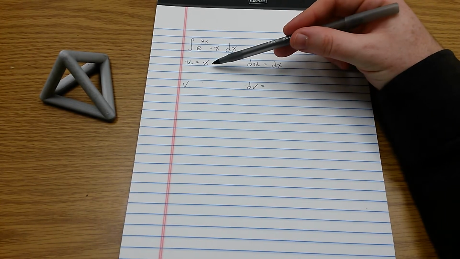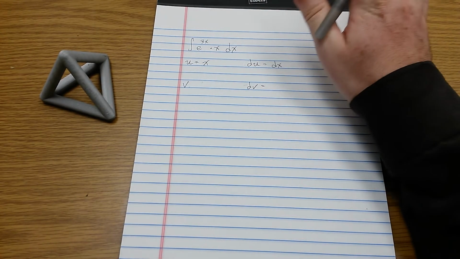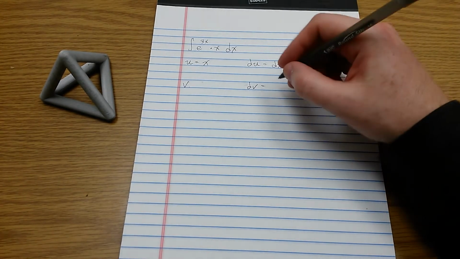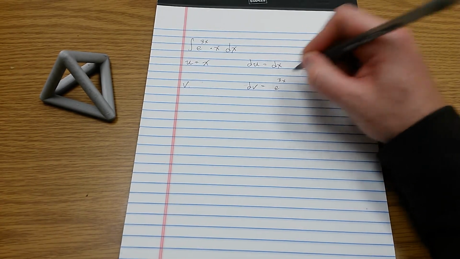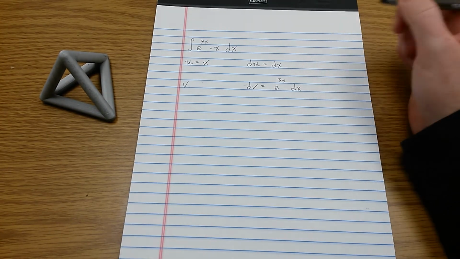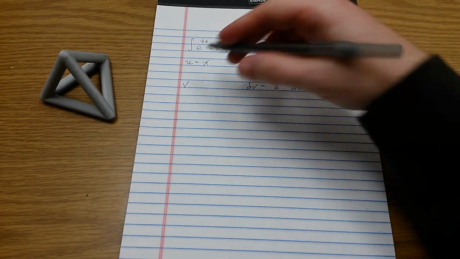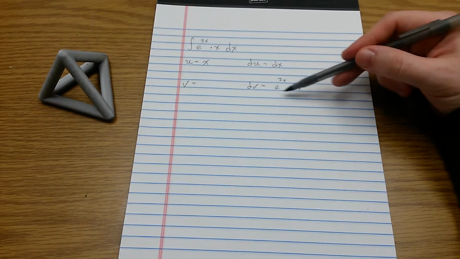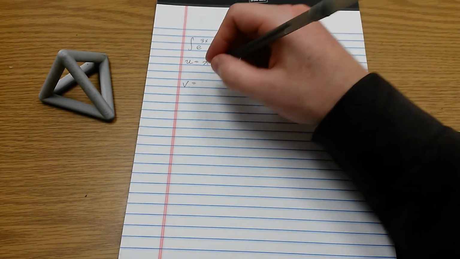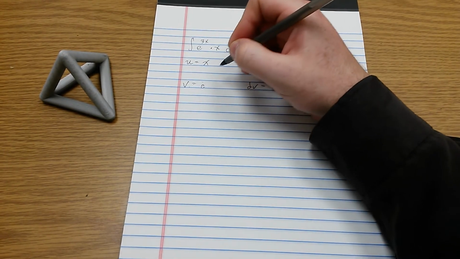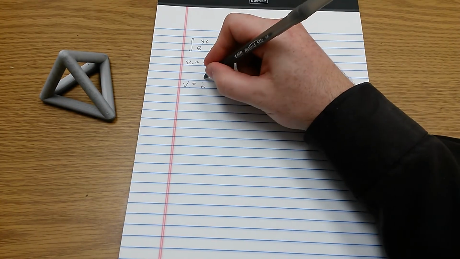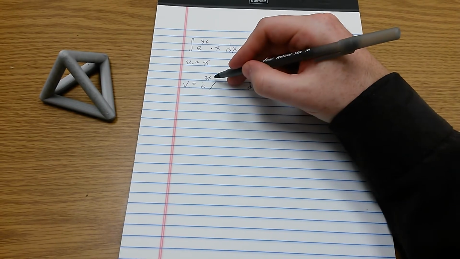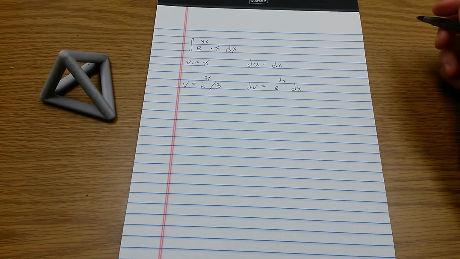Once I have made this choice, the dv is no longer a decision I can make. It's everything else that's in the integral. dv is equal to e to the power 3x dx. That means that v has to be an antiderivative of this formula. I'm going to skip some of my scratch work just to say that my antiderivative will be e to the power 3x divided by 3.